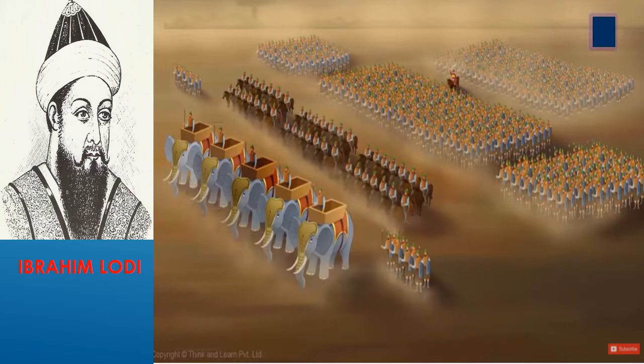Now Abraham Lodi was very confident that he would win the war against Babur, because Babur had a very small standing army. He didn't have much artillery and weapons, whereas Abraham Lodi, as you can see in this picture, had thousands of soldiers in his army, a number of elephants, artillery and weapons.